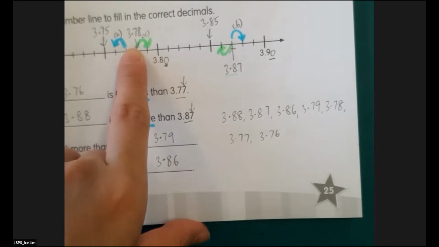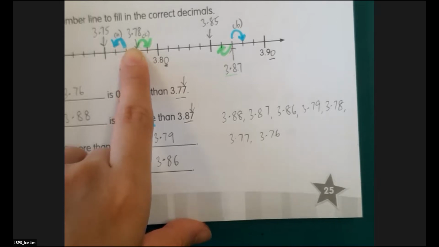All right. Repeat what I just said in your own words. Sorry? Number line is preferred. Why?